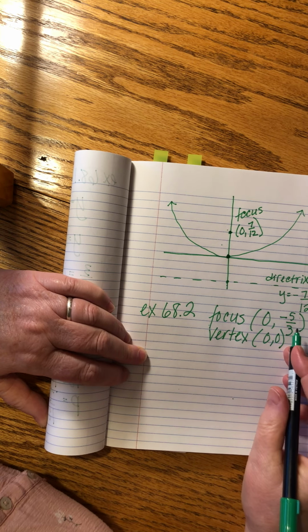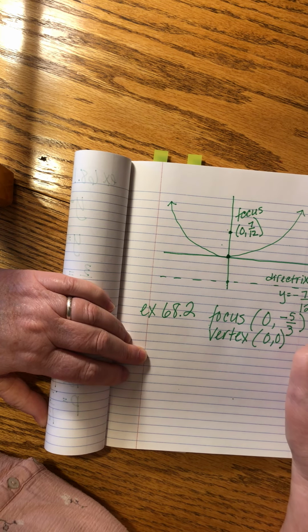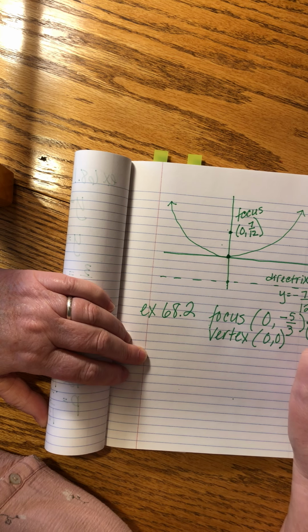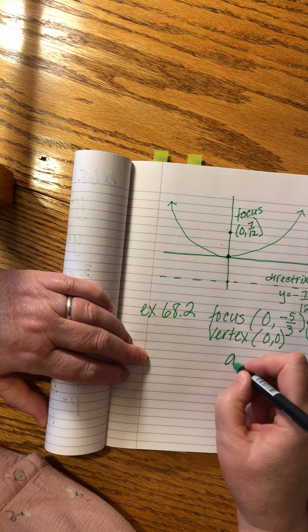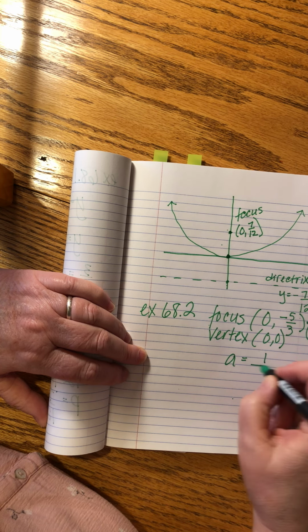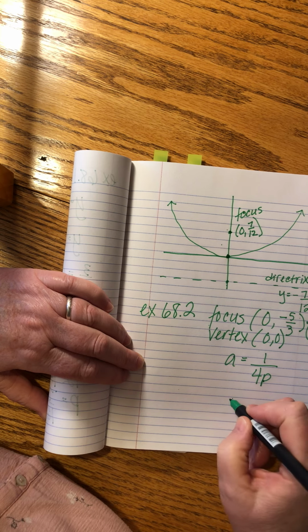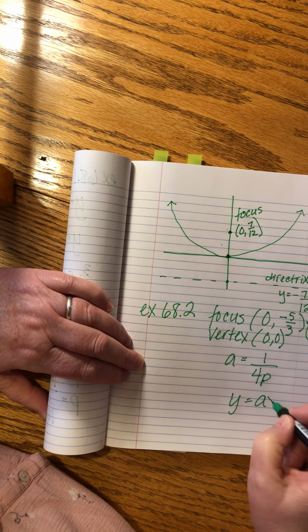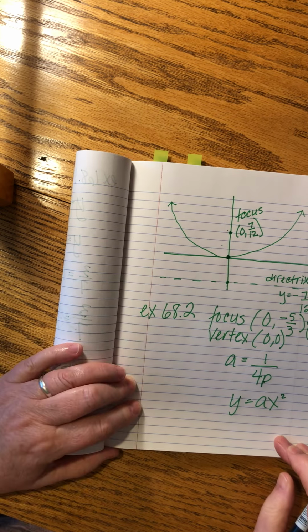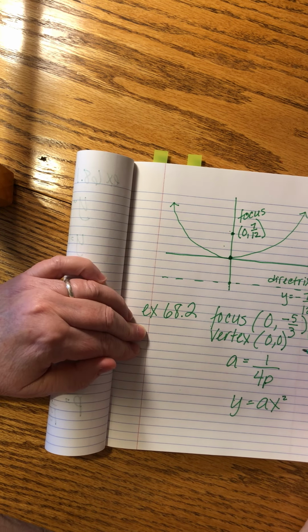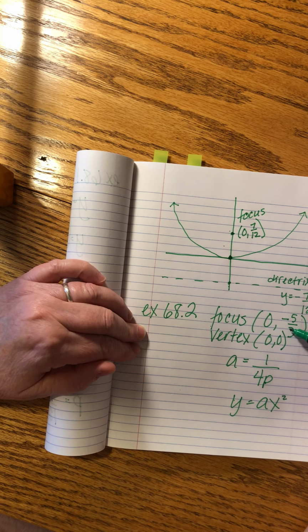Okay, we know that the focus is equal to (0, p). We know that a equals 1 over 4p, and we know that the equation of a parabola is y equals a times x squared. Oh, so much beautiful knowledge in our brains. And we'll worry about the directrix in a minute. So what we need to do is take this value for p, plug it into this, then we'll get the equation for the parabola.